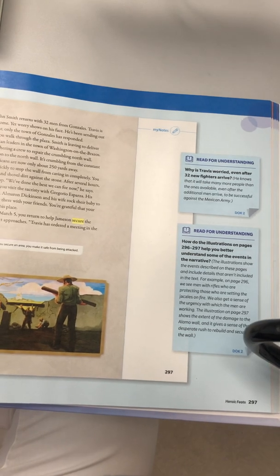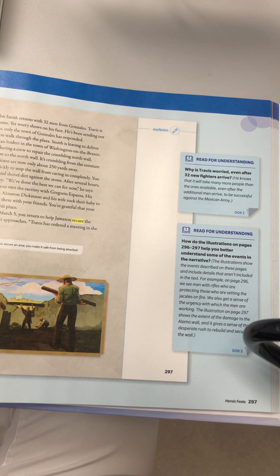Right, because he knows that it's going to take many more people than the ones that are available, even after the additional men arrive, to be successful against the Mexican army. It says, how do the illustrations on page 296 and 297 help you better understand some of the events in the narrative?